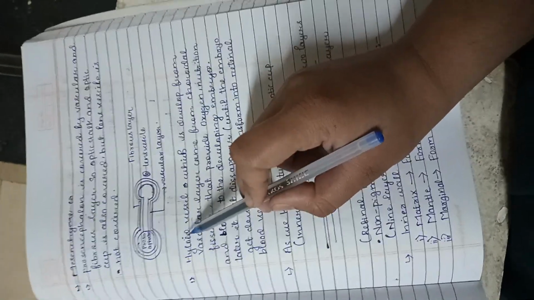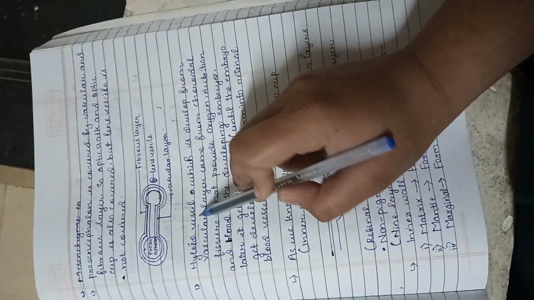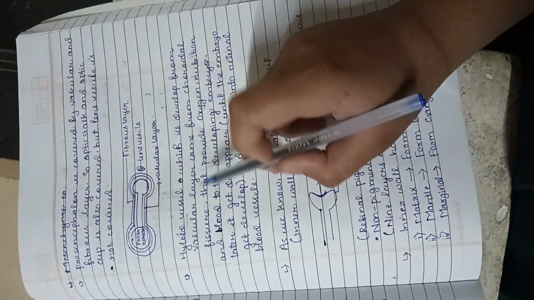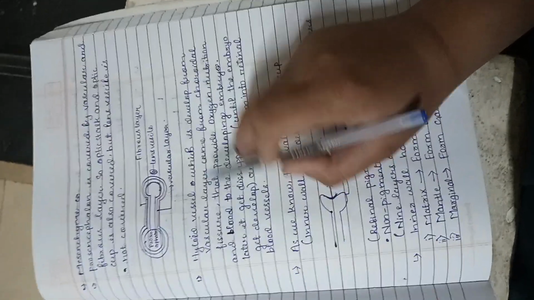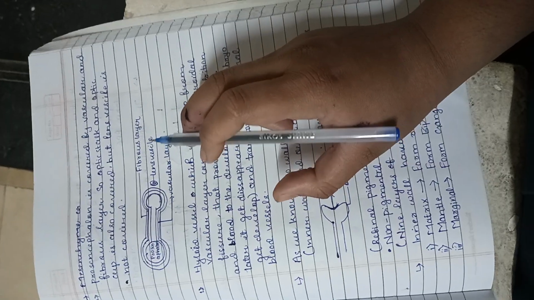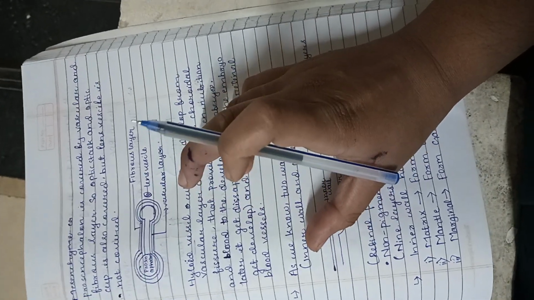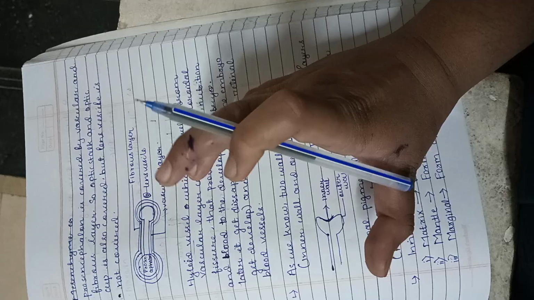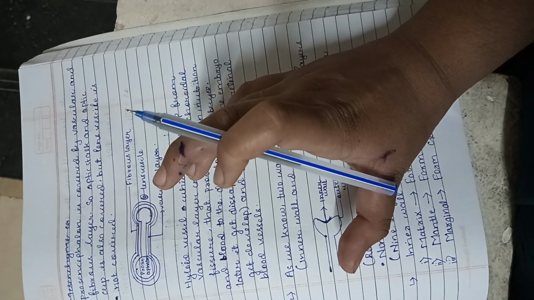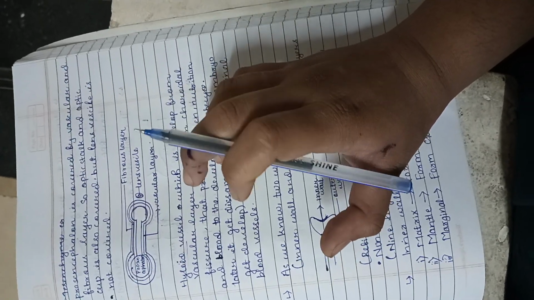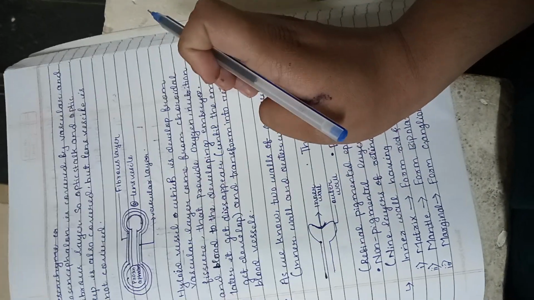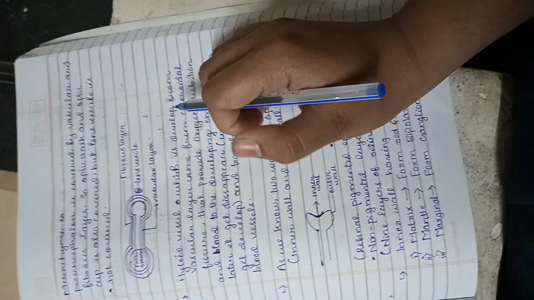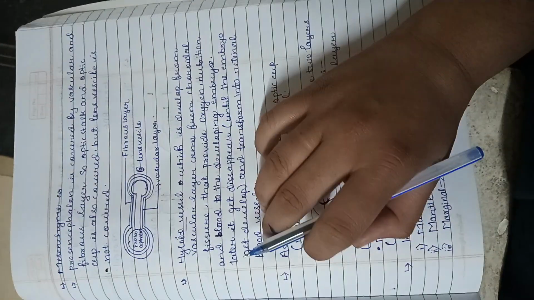Now hyaloid vessel, it is important. Hyaloid vessels which is developed from the vascular layer come from choroidal fissure. As we know, what is choroidal fissure? Choroidal fissure is the time or the condition where the lens vesicle is covered by optic cup, firstly from superior and lateral side, then later from inferior side. If you don't know, please see my previous video.